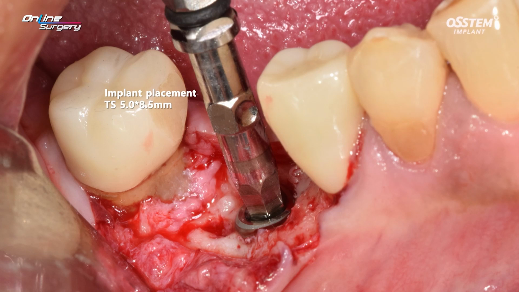The drilling would be performed. After drilling, the implant can be positioned. As I said before, an implant driver can be used to determine the final implant position. The problem here is that the bone levels on the lingual side and buccal side are different.